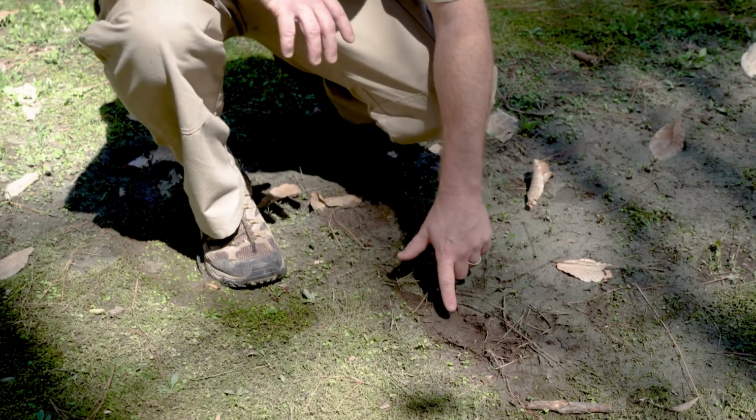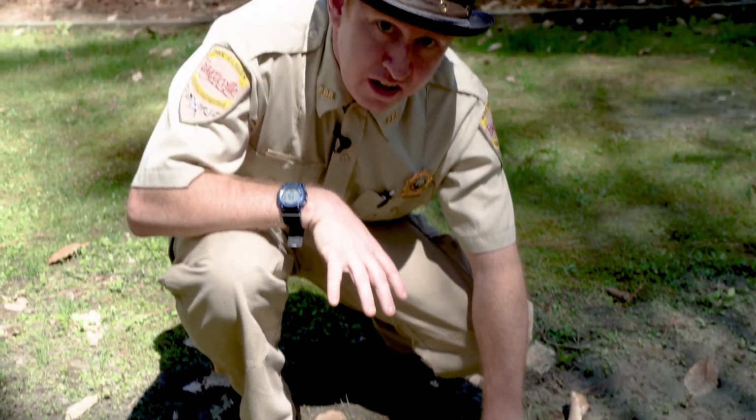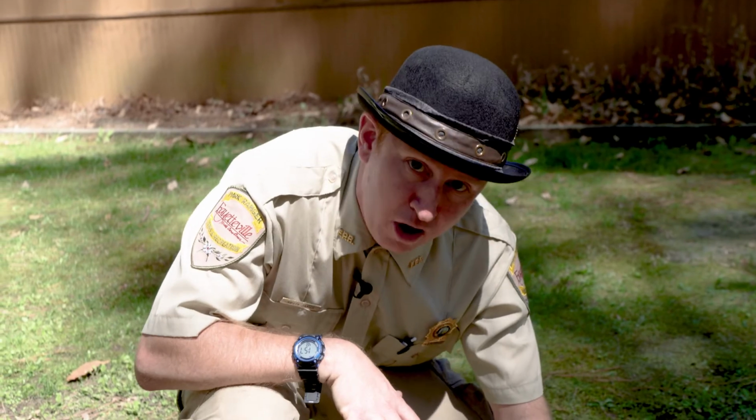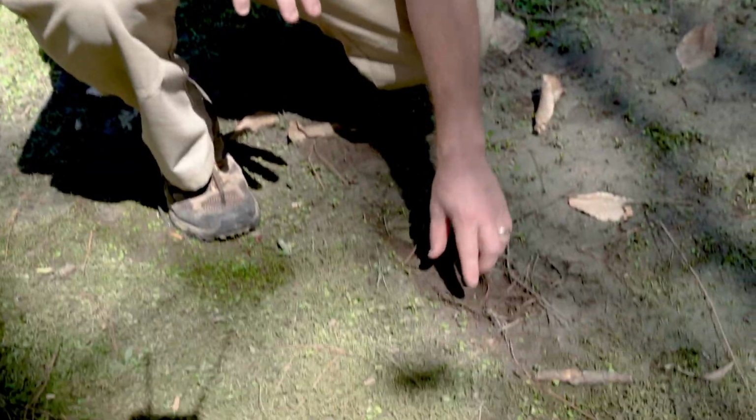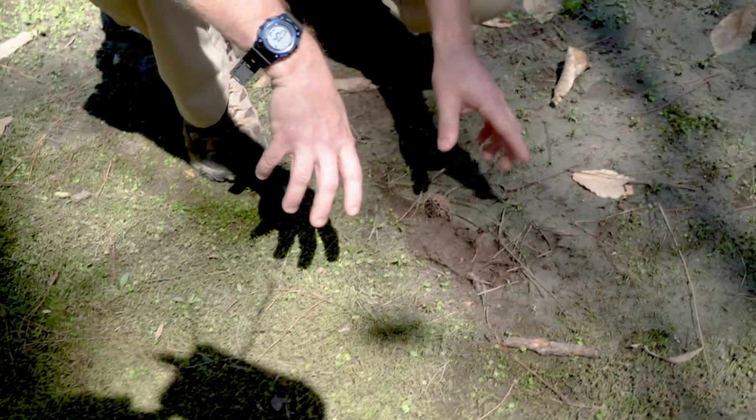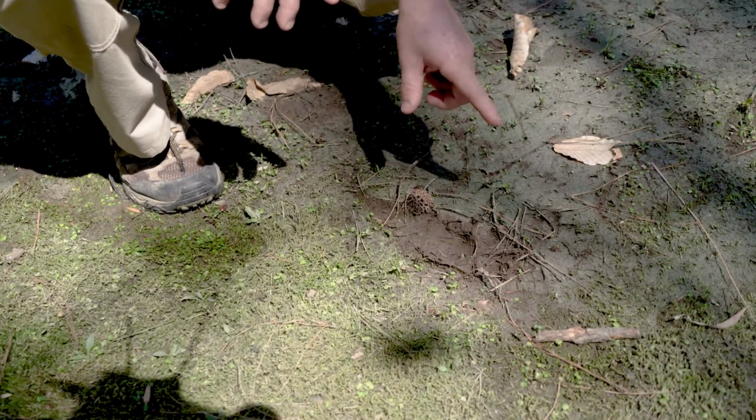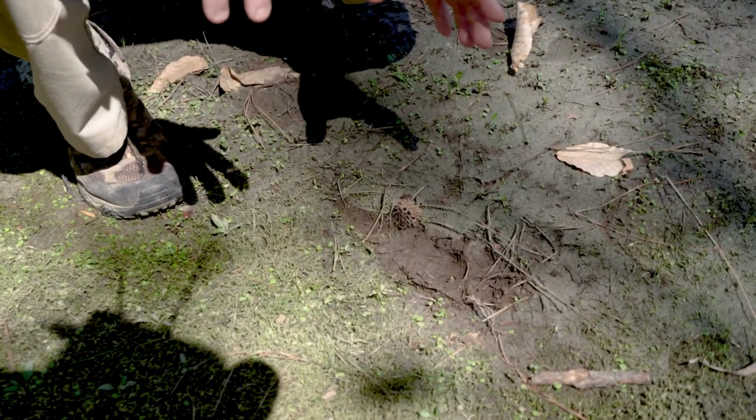So if you notice on letter C of your worksheet with our dog prints, you'll notice that the pads are kind of spread out a little bit more than the coyote, and their claw marks will be pointing outward.